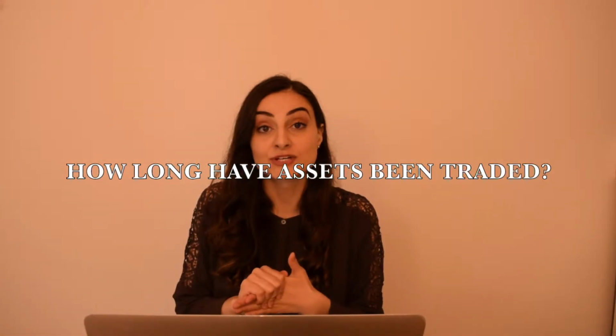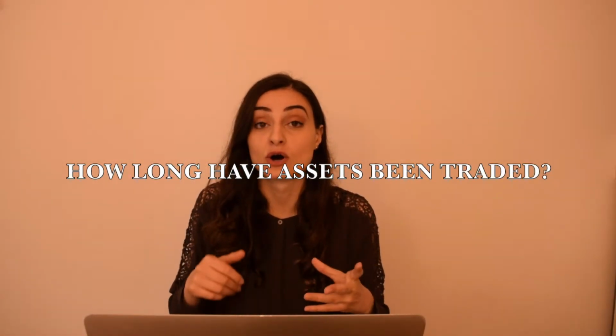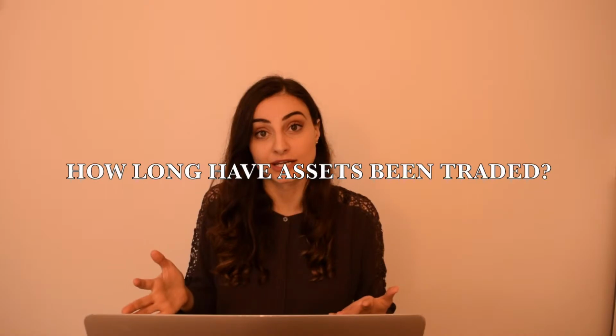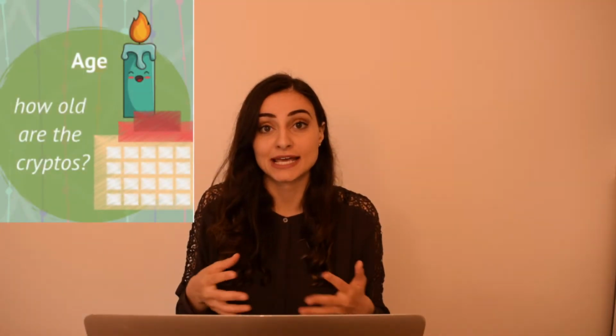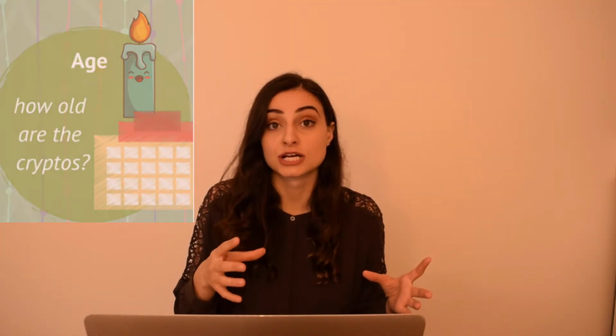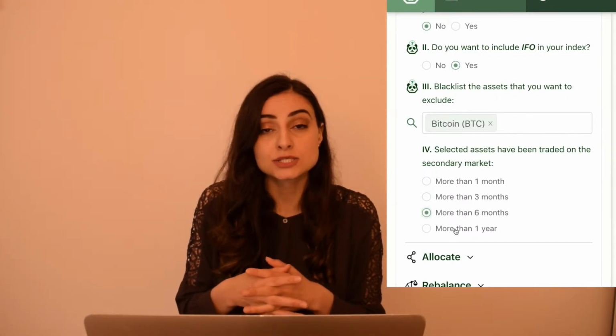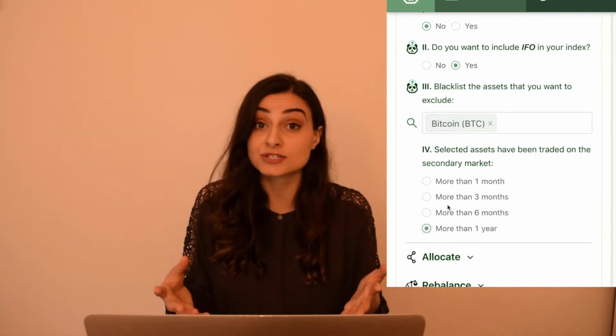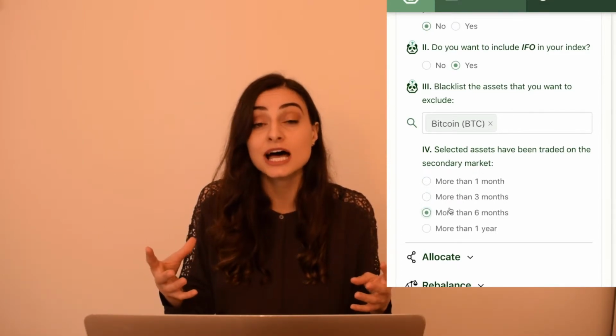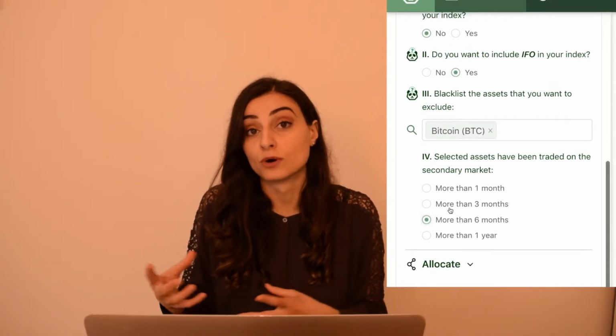Finally, we have a filter which allows you to select assets based on how long they've been traded in the secondary market. As crypto is in a very nascent phase, there will be a lot of projects introduced. From the investment perspective, some investors might want to have assets in their portfolios which are stable, reliable, and have proven to be successful. If that's the case, you might want to choose assets that have been traded in the secondary market for more than a year. On the other hand, if you're an investor who's looking for new options and is interested in new projects, you might choose more than 1 month.